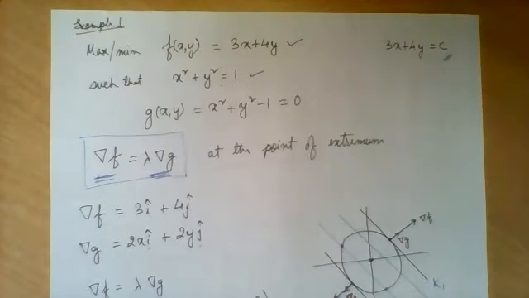The method of Lagrange multipliers gives us the extremum value. And for this particular example, we can find both the maximum and the minimum value. In my earlier example of a cuboid, we calculated only the maximum value.